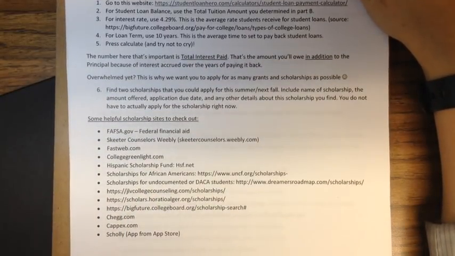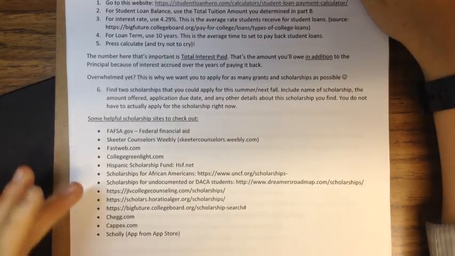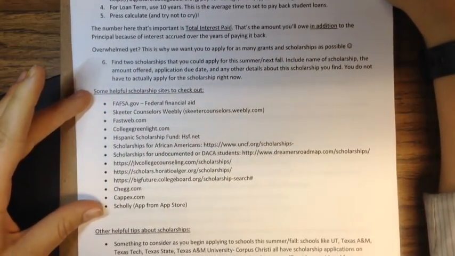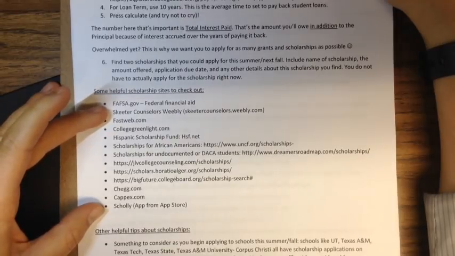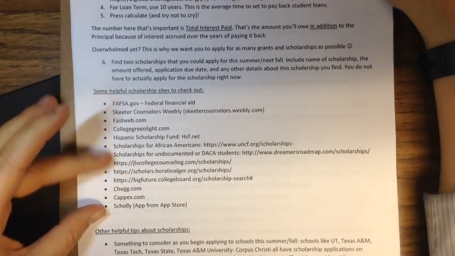So to finish out the project, you will need to find 2 scholarships that you can apply for this summer or next fall, including all of the information. We've also included some good websites to check out. The counselors definitely put scholarships on their website, as well as all the rest of these.